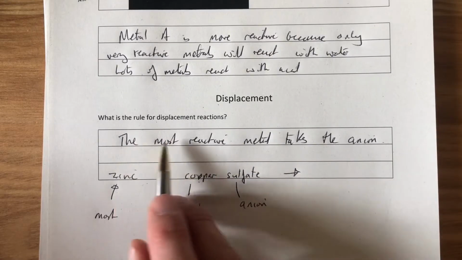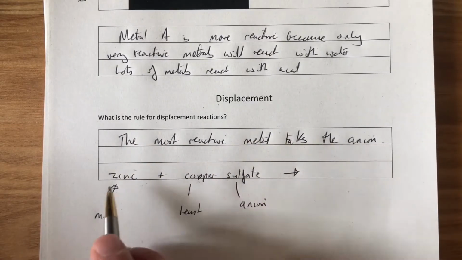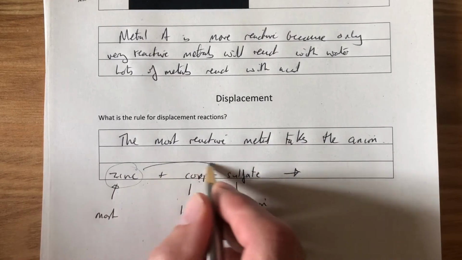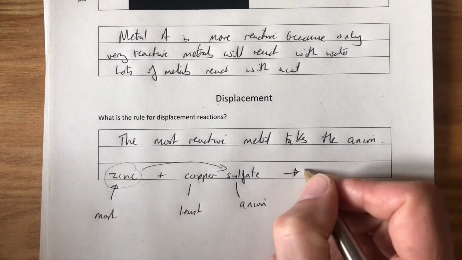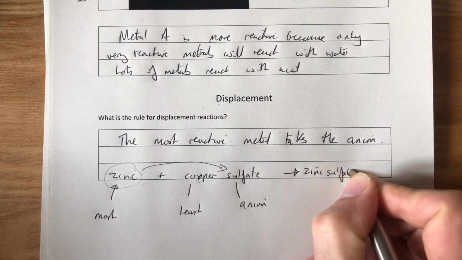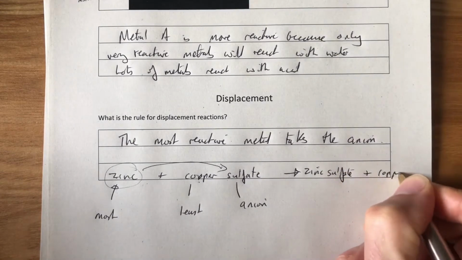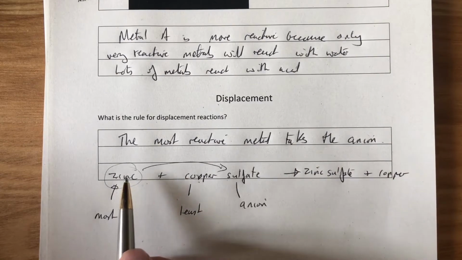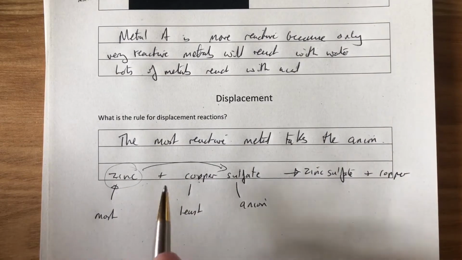Now the rule is the most reactive metal takes the anion. Well, zinc is the most reactive metal, so it's going to take the sulfate. So we're going to end up with zinc sulfate and leave the copper on its own. Now, because that happens, we can say with absolute certainty that zinc is more reactive than copper.